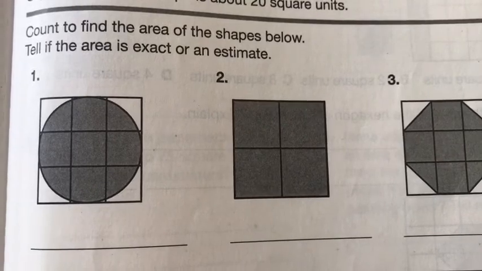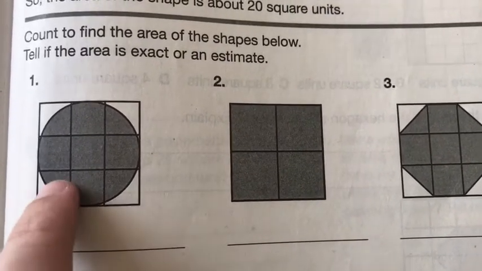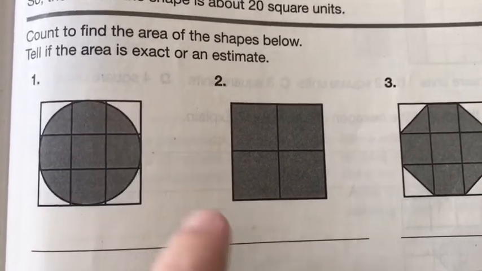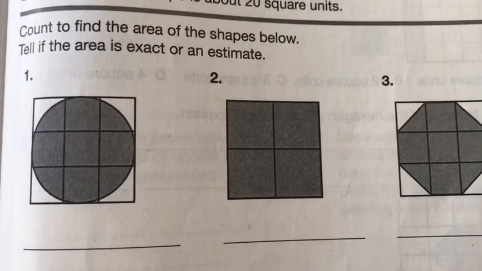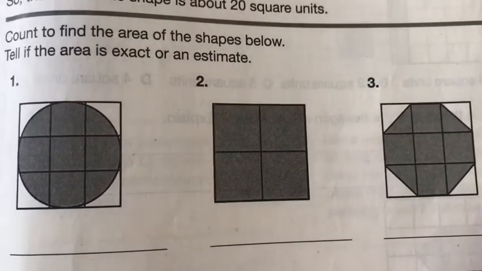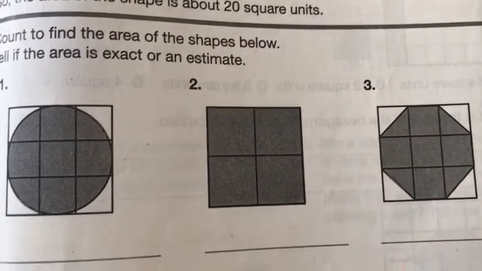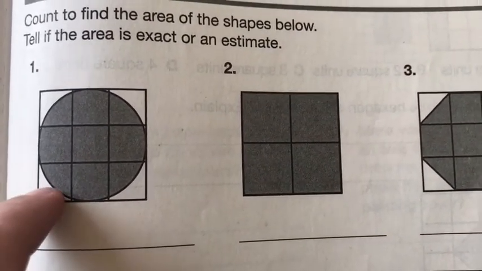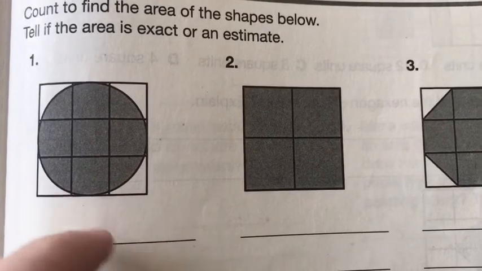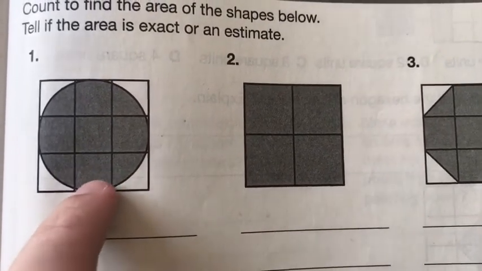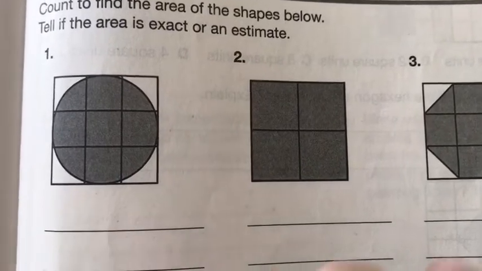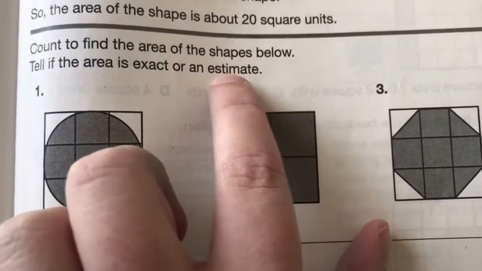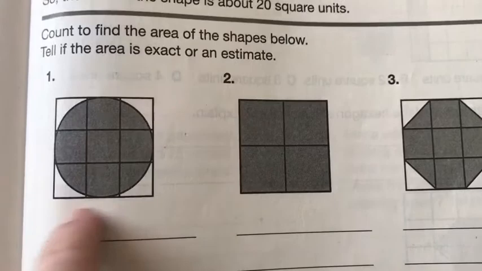And then we are going to look at these corner boxes that are not complete and look more like a half, kind of like number 3 over here. And we're going to count 2 boxes as one box because they are both a half. And this allows us to find the estimate of this irregular shape.